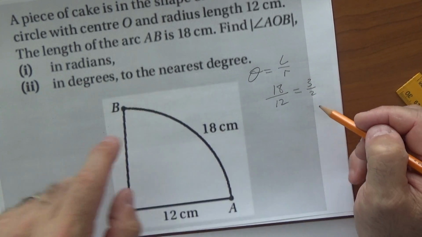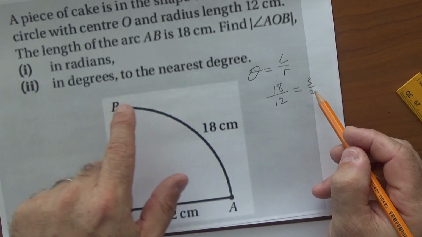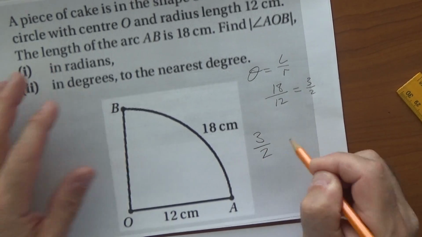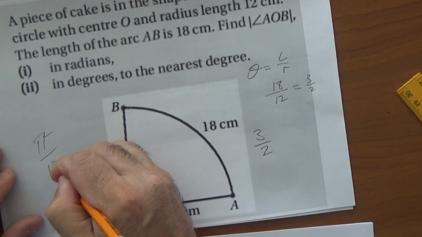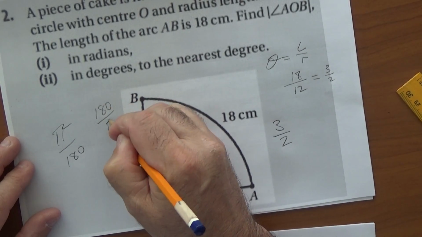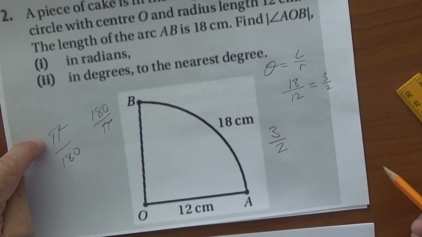And then in degrees to the nearest degree. So what I'll do is I'll take the answer I already have and I'll convert it to degrees. And it's quite okay to not even remember which of these it is. Is it pi over 180 or is it 180 over pi? Because logic will tell you that you want the pi on top.